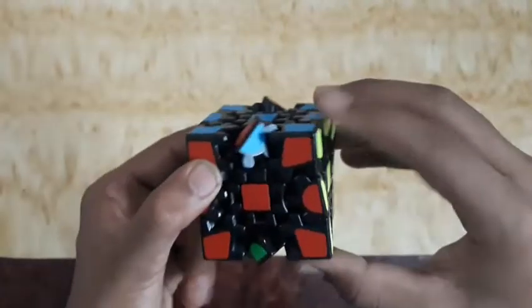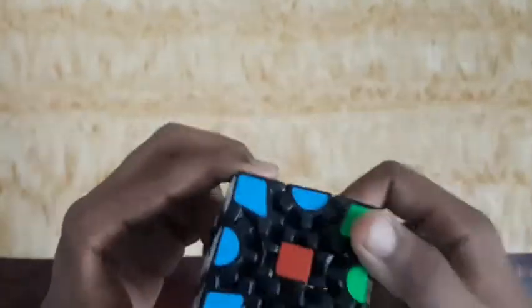Now we will do this layer similarly. So we have to just move R, and we can see here that all pieces are arranged and our cube is solved.